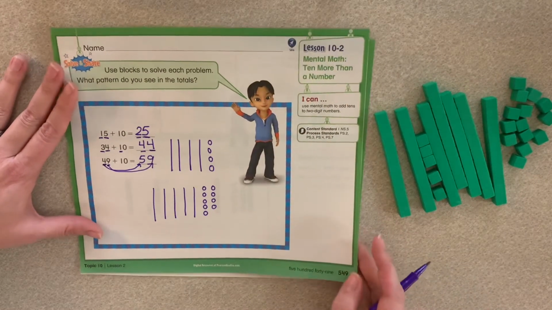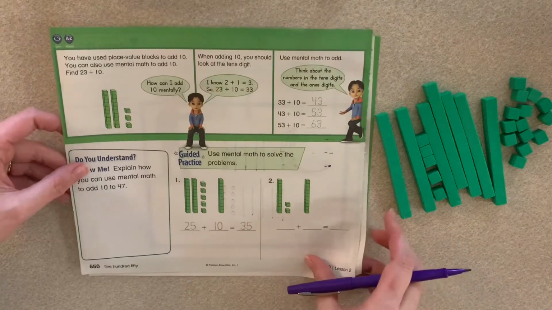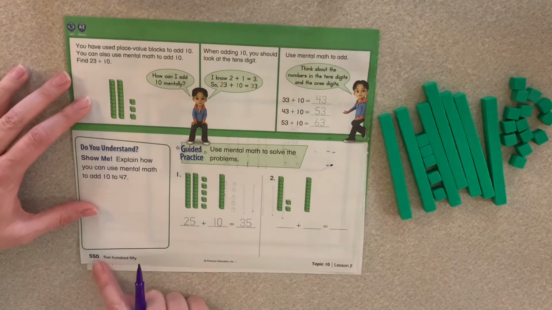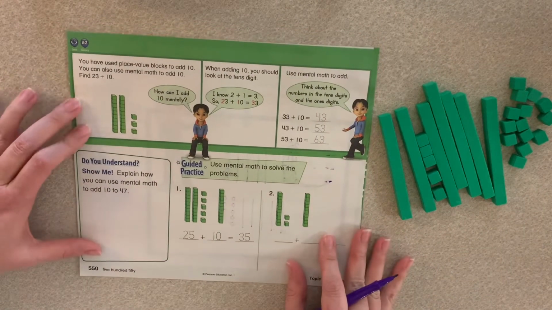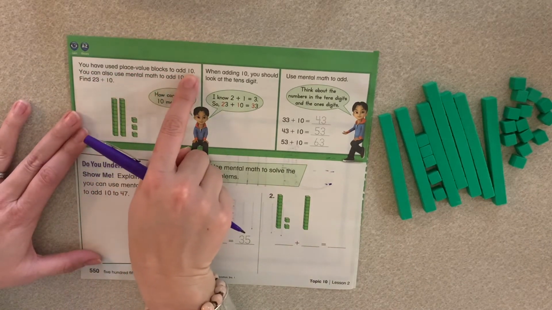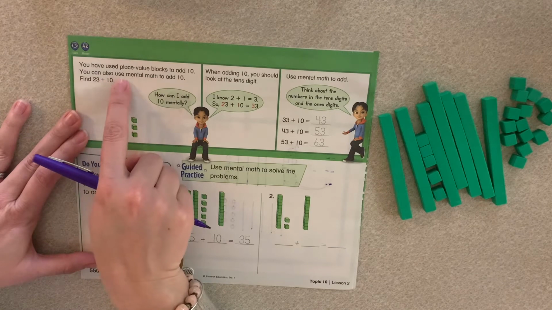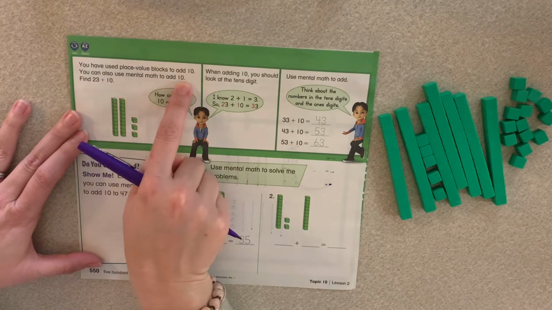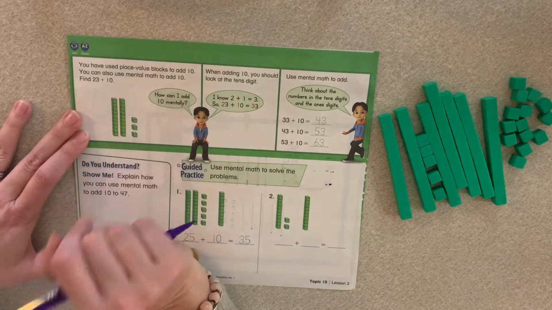All right, so I want you paying attention to those patterns. All right, let's go ahead and turn to page 550 and read at the top. You have used place value blocks to add 10. You can also use mental math to add 10. Do you remember what mental math is?